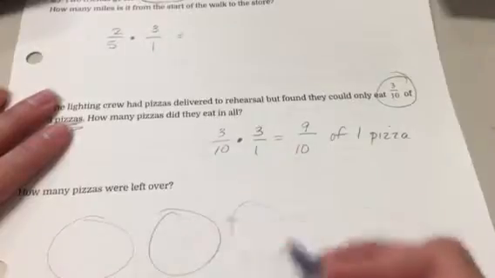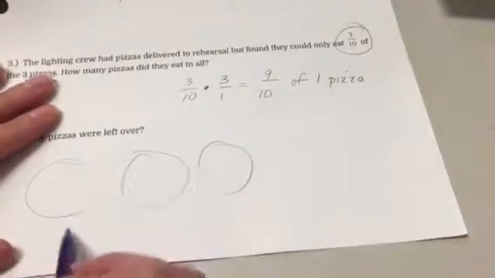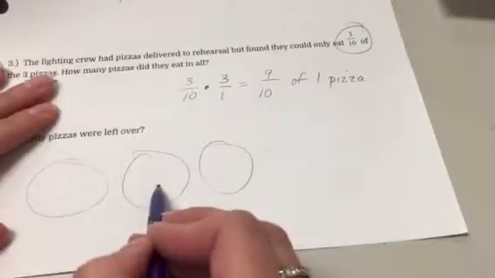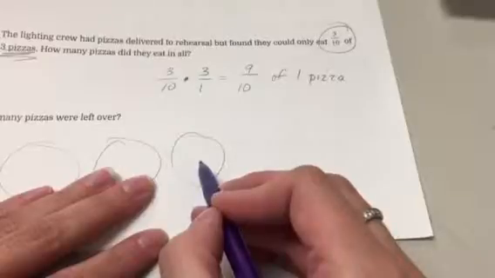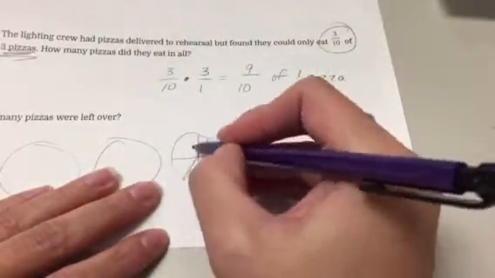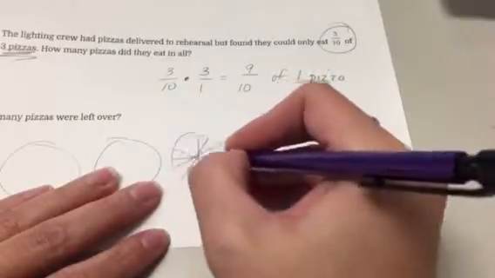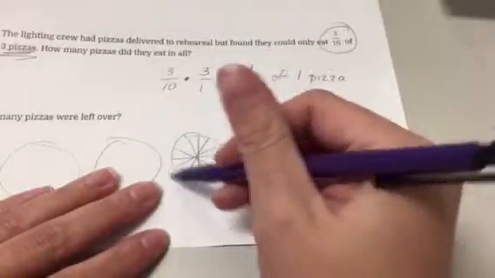Well, if I had 3 pizzas, I still have this whole pizza left, this whole pizza left, but they only ate 9/10 of this one. So if I were to divide this up, say I had 10 equal sections.